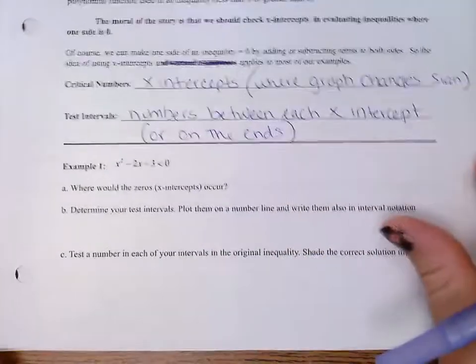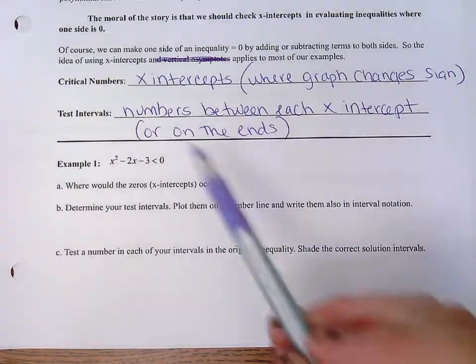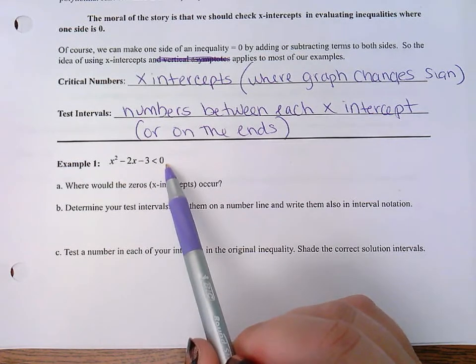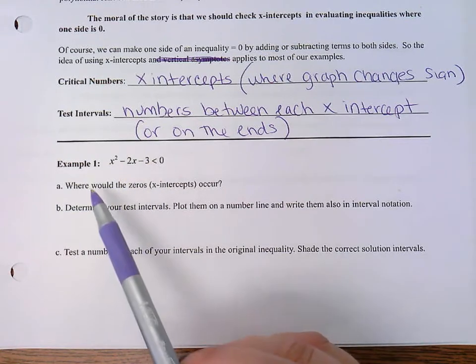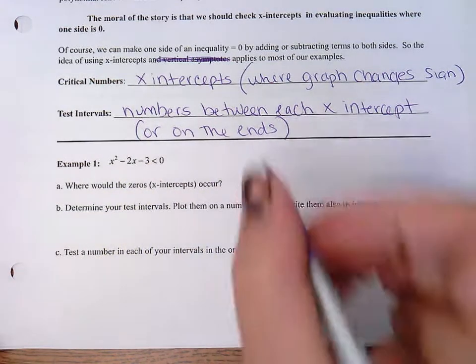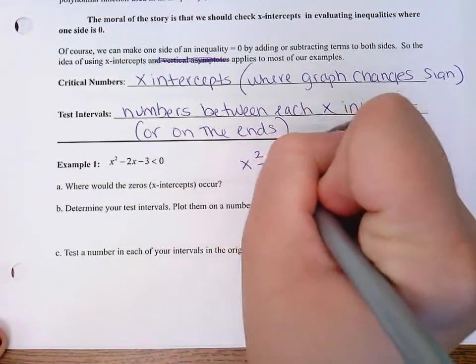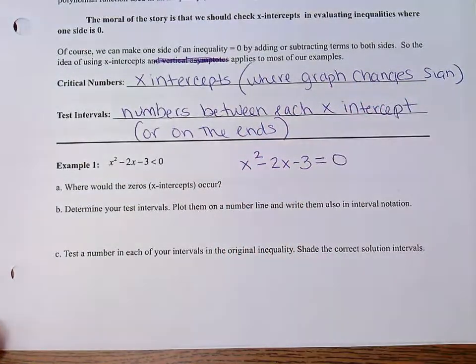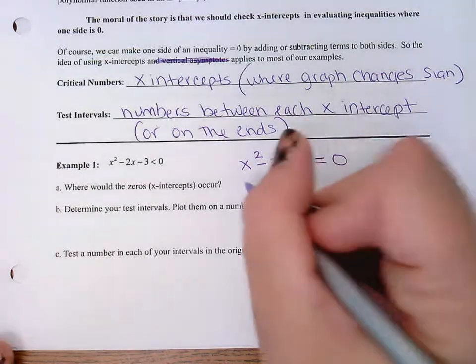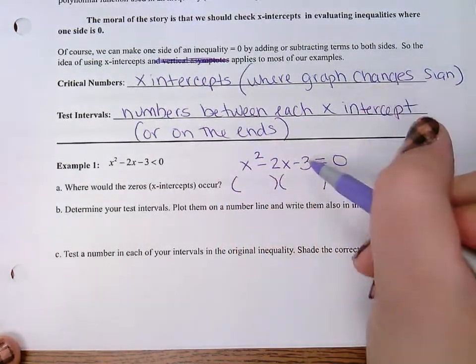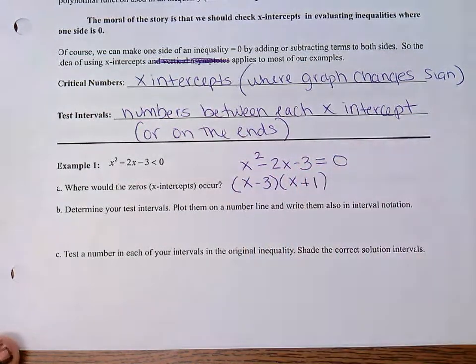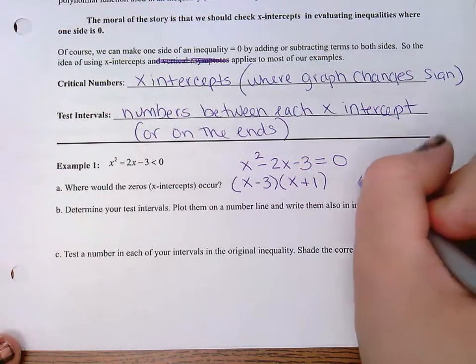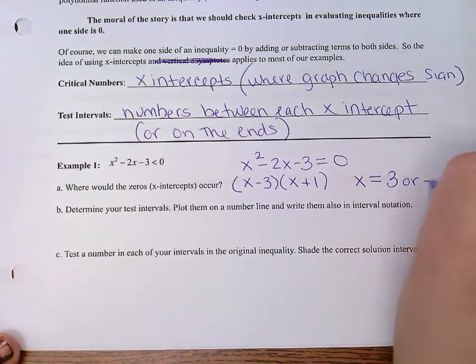So here's an example. Let's do it together. Here is my polynomial. I have 0 on the right-hand side. So my first step is to think of this just as a function. Where would the x-intercepts occur? I'm going to take the quadratic x squared minus 2x minus 3 and set it equal to 0 and solve for the x-intercepts by factoring. I think we know that the factors of negative 3 that add up to negative 2 are x minus 3 and x plus 1. So my x-intercepts are at positive 3 and negative 1.